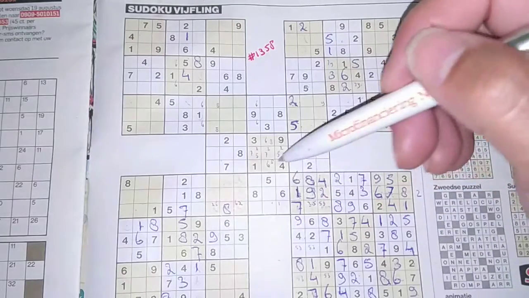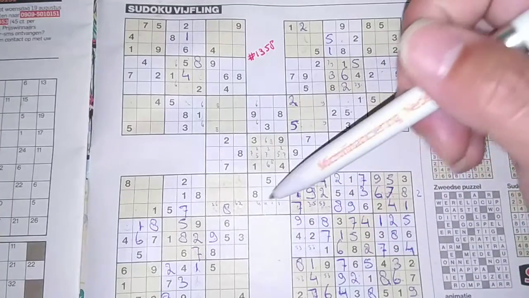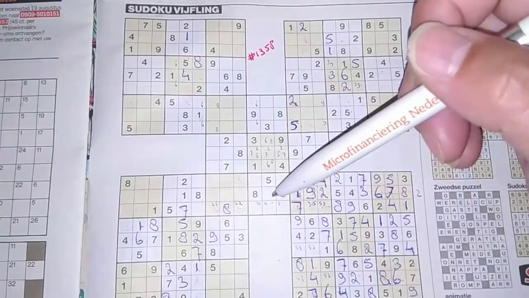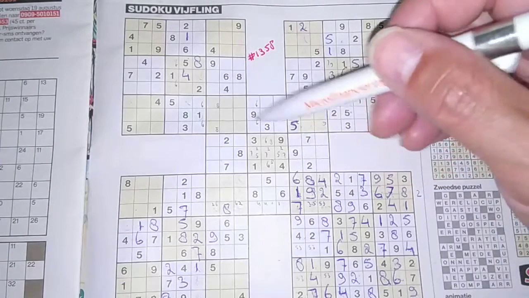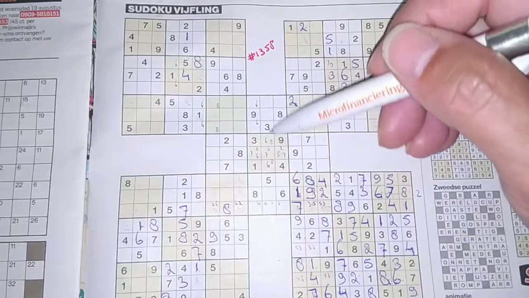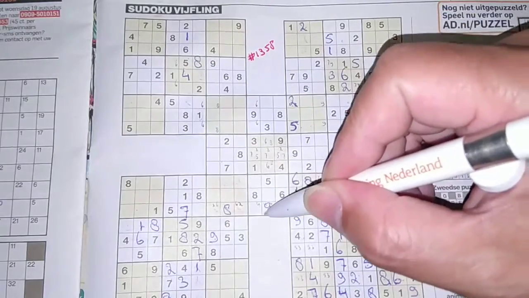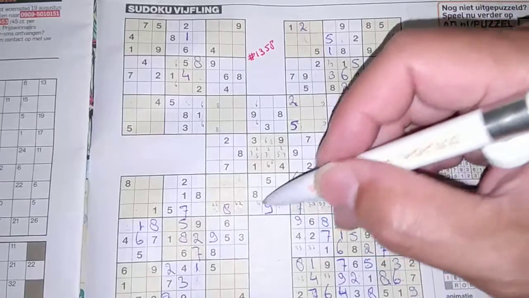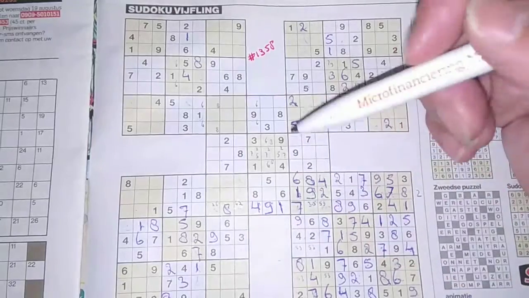2, 3. The 4 is missing. We see here 4. So the 4 goes in these 2 boxes. 4, 5, 6, 7, 8, and a 9. We see here 9, we see there 9, so the 9 should be in the middle column. So the 9 goes here, and I've eliminated the 4, so the 4 goes there, and the 1 goes here.